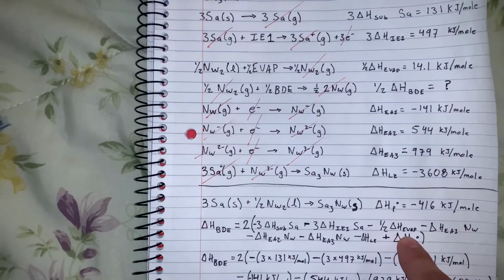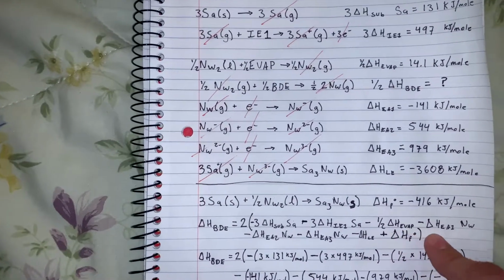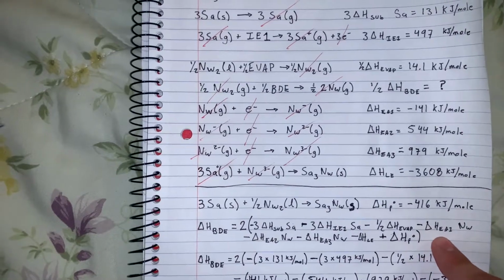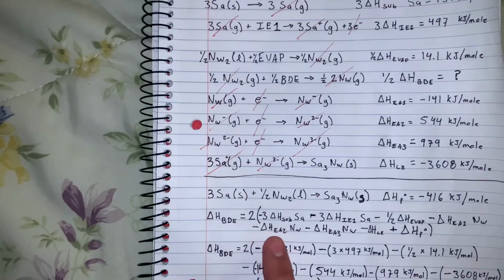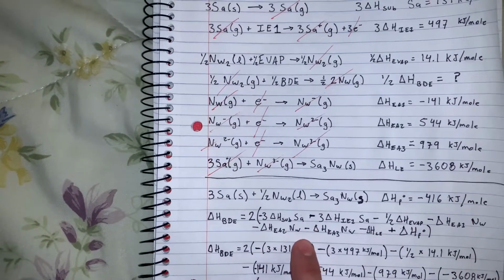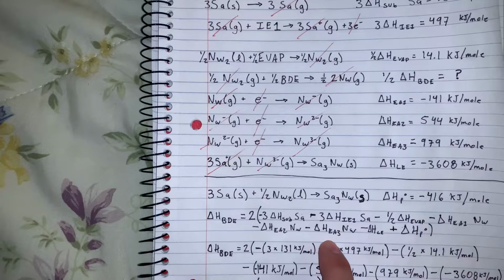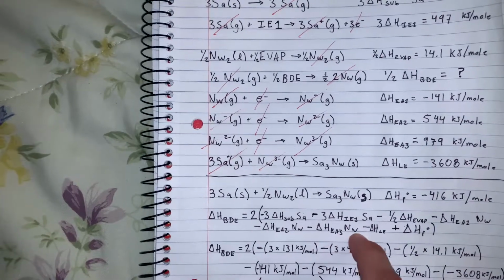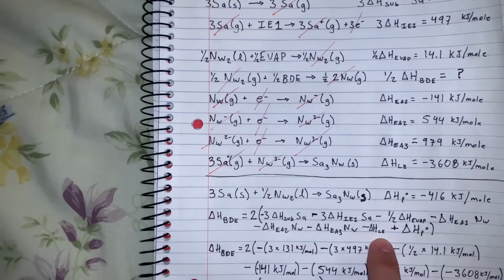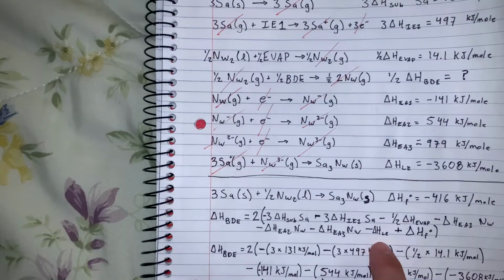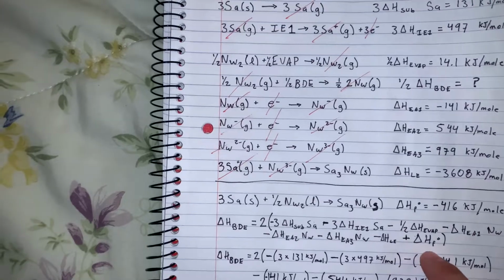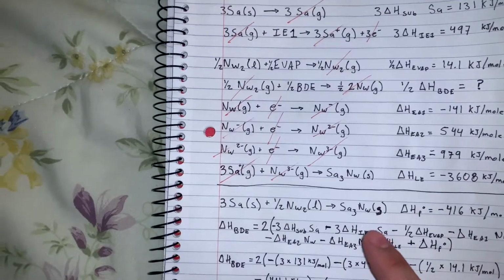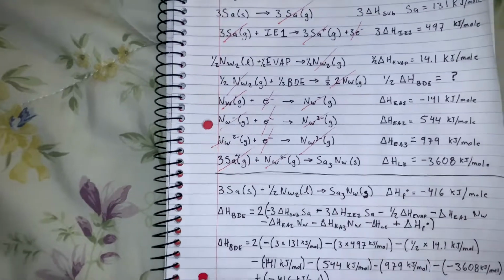the evaporation energy, minus the first electron affinity of NW, minus the second electron affinity of NW, minus the third electron affinity of NW, minus the enthalpy lattice energy, plus the enthalpy of formation of Sa3NW.